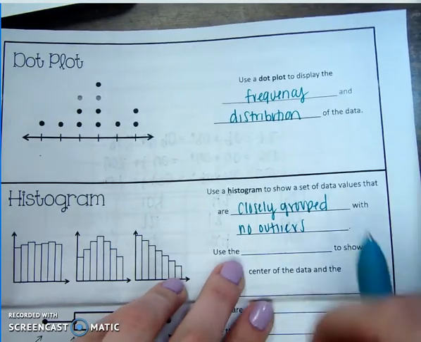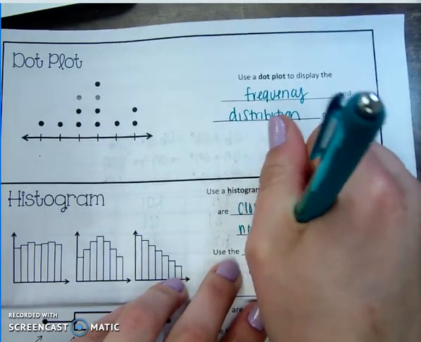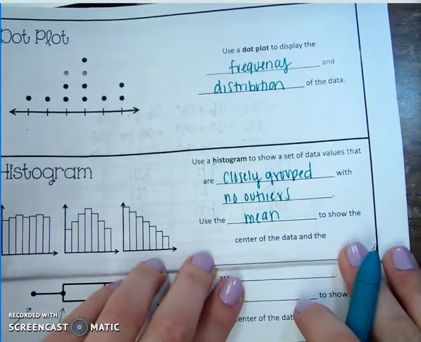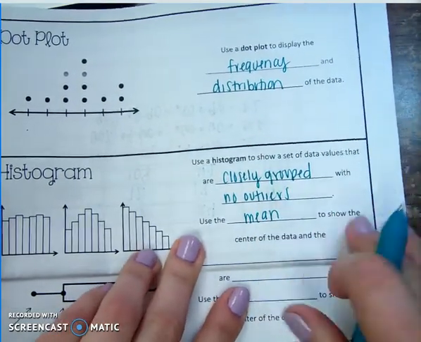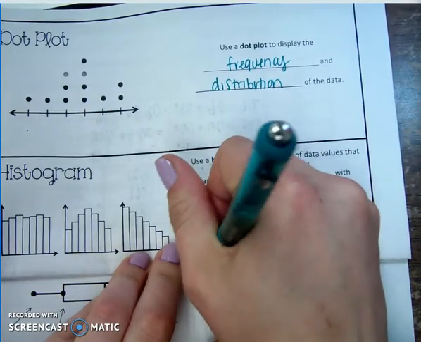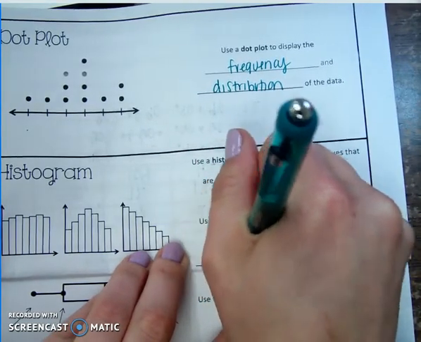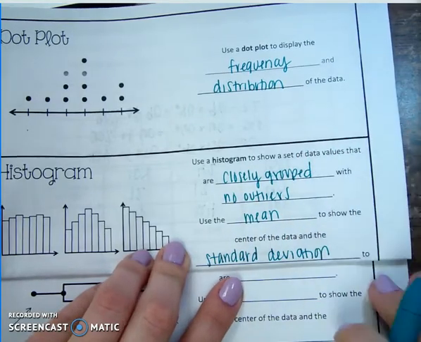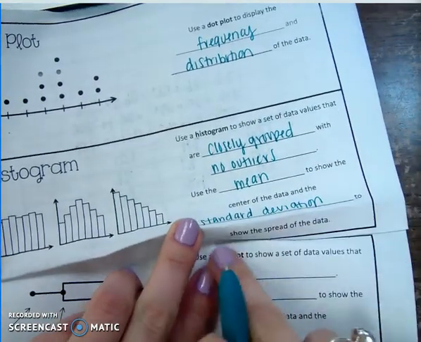We're going to use the mean to show the center of the data, and standard deviation to show the spread of the data.